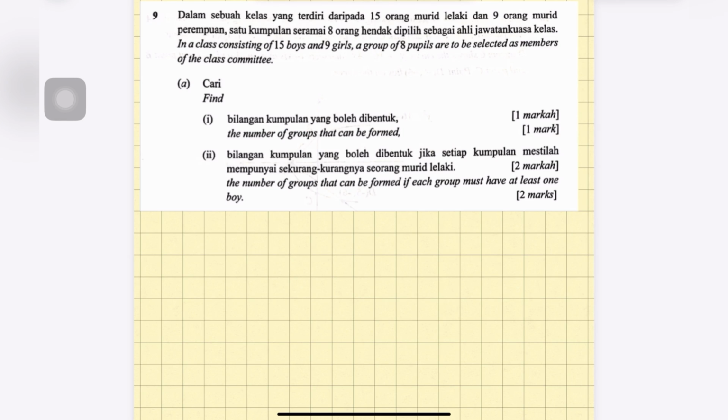9. In a class consisting of 15 boys and 9 girls, a group of 8 people are to be selected as members of the class committee. A Roman 1, find the number of groups that can be formed. Okay, so now there are 15 boys and 9 girls. So we are going to select 8. So this one is select, meaning that we are going to use C.